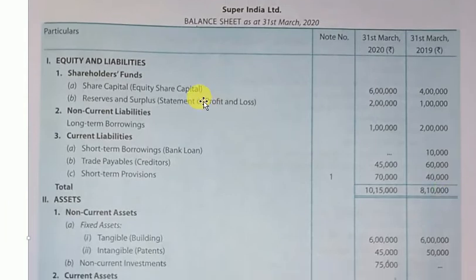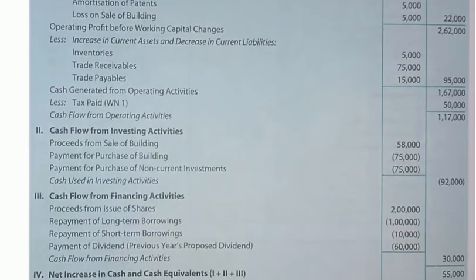So let's start with equity and liabilities, shareholders funds. Point number A, share capital. Equity share capital: previous year 4 lakh, current year 6 lakh. An increase of rupees 2 lakh from previous year to current year. I repeat, an increase of rupees 2 lakh. And I hope you have now understood that increase in share capital is always a part of financing activity. So let us see the solution where in financing activity this is an inflow of cash.